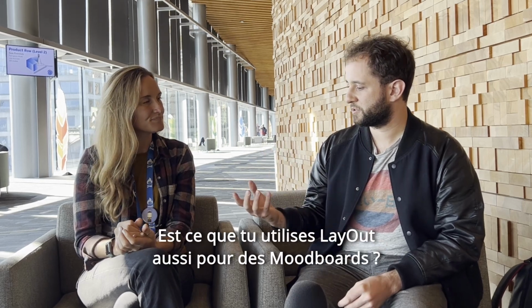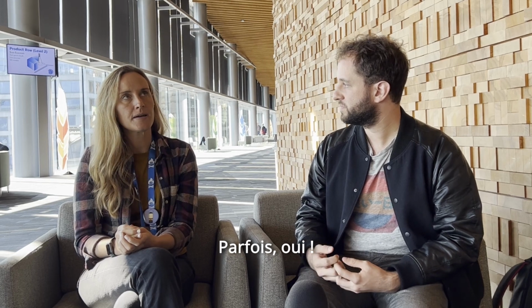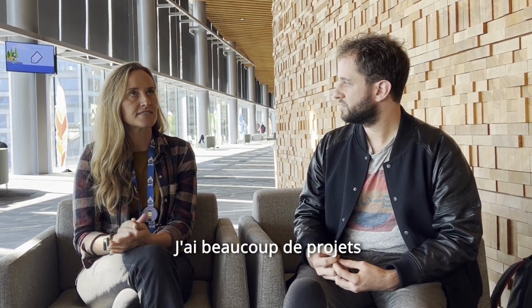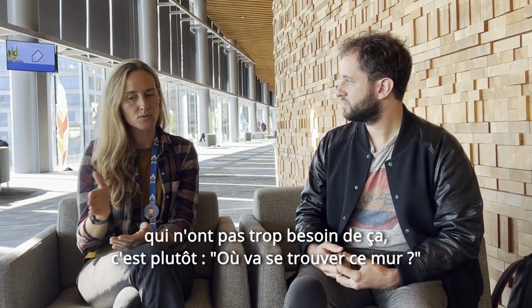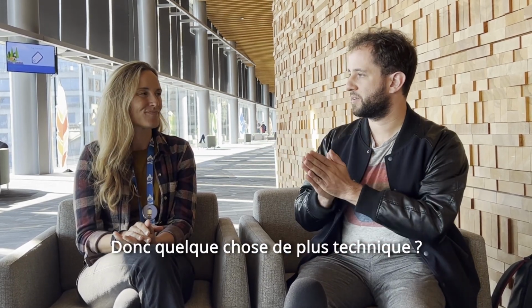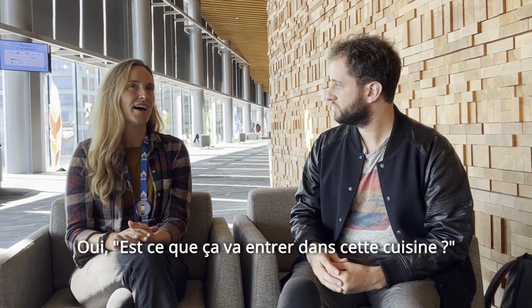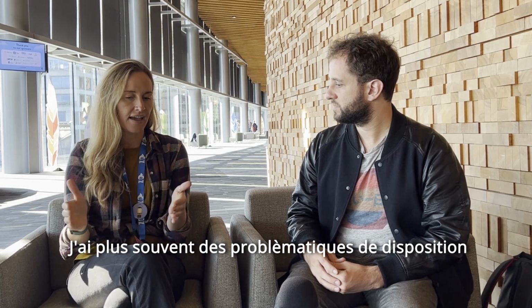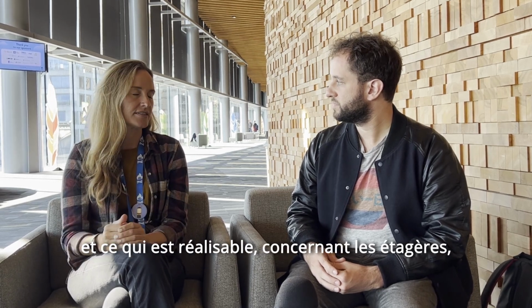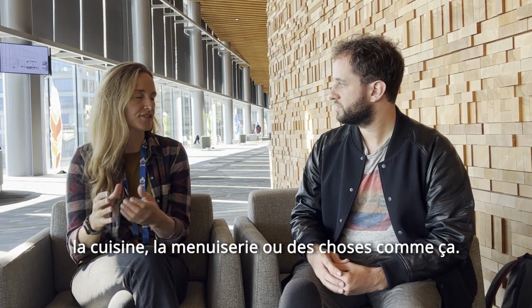Okay. Do you also use them for mood boards or something like that? Sometimes, a lot of my projects are less needing that. It's more about where's this wall moving. So it's more like technical stuff. What will fit into this kitchen. So I deal more with the layout and what is possible as far as the shell of the home or the case goods, cabinetry, things like that.